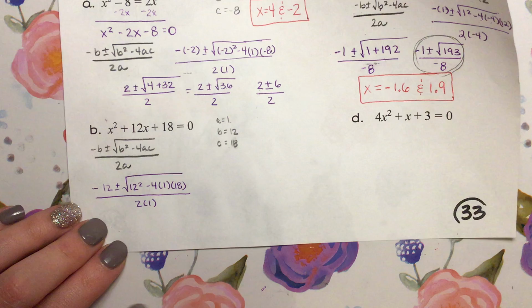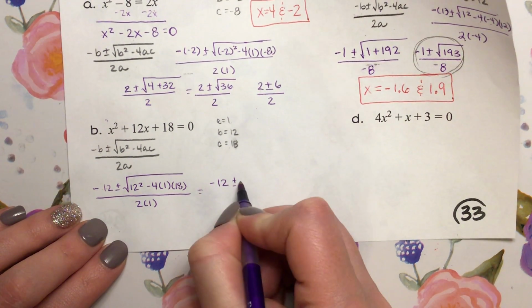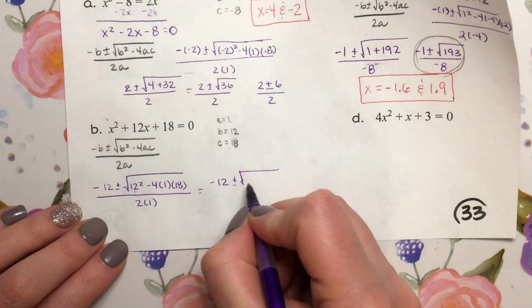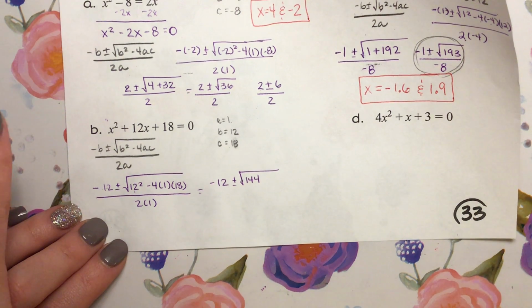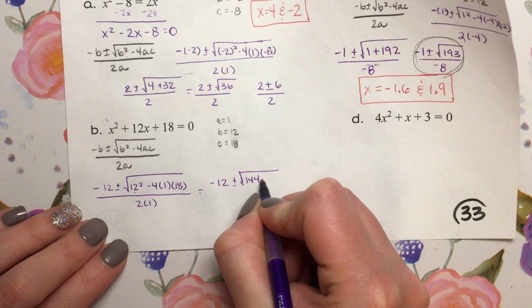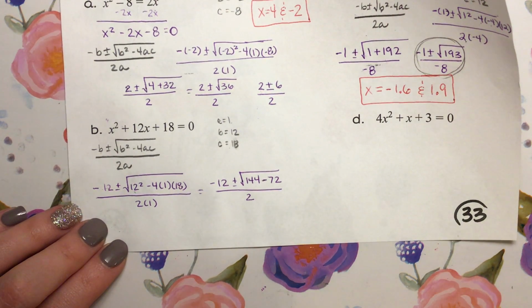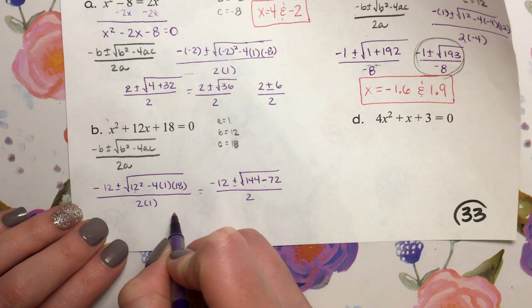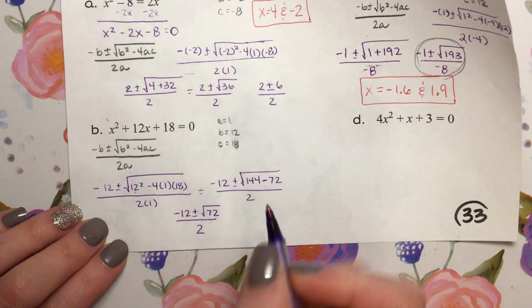Now I'm just going to simplify a bit. So this first part is still negative 12 plus or minus the square root of 12 squared, which is 144. And when I take 4 times 1 times 18, I'm getting 72. So this is 144 minus 72 all over 2. But when I take 144 minus 72, I get 72 again. So now I'm at negative 12 plus or minus the square root of 72 all over 2.